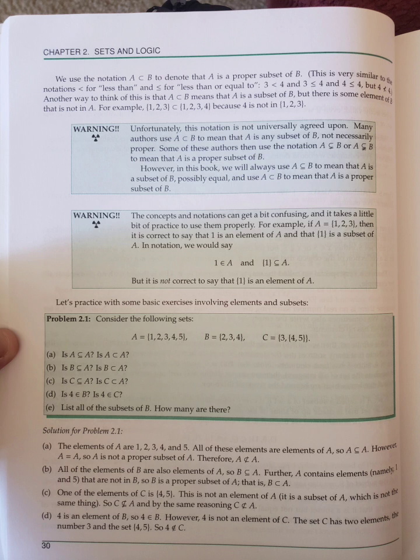D, is 4 an element of B? Well, yes, 4 is an element of B. Is 4 an element of C? No. There are 2 elements of C. There's 3 and the set of 4 and 5. 4 is not an element of C, even though it's an element of a set that's an element of C, but the set is the element of C, not the numbers themselves. So 3 is the only number that's actually an element of C, and then we have a set that's an element of C.